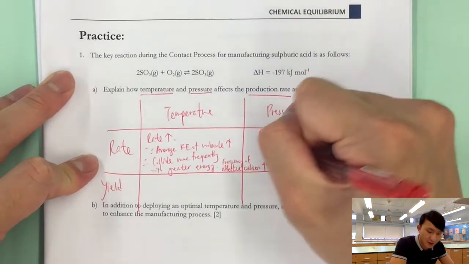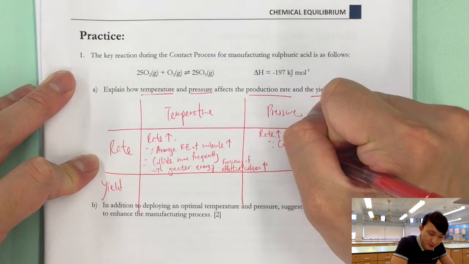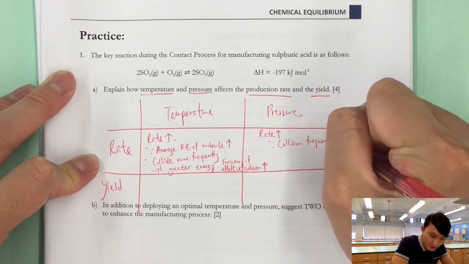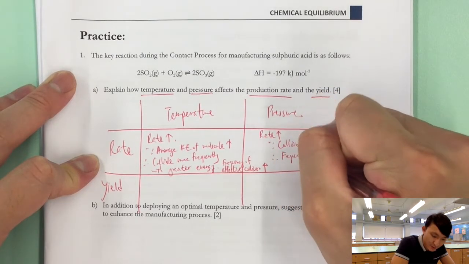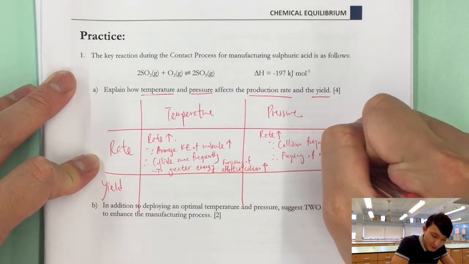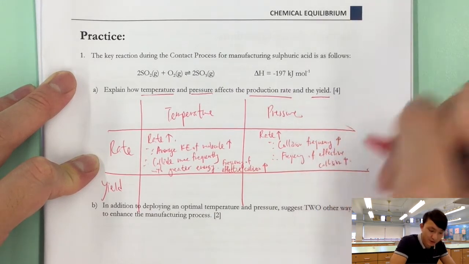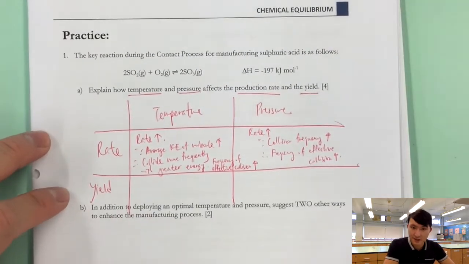Now pressure, of course, the rate increases, simply because the collision frequency increases. So again, the frequency of effective collisions increases. So these are the rate considerations.